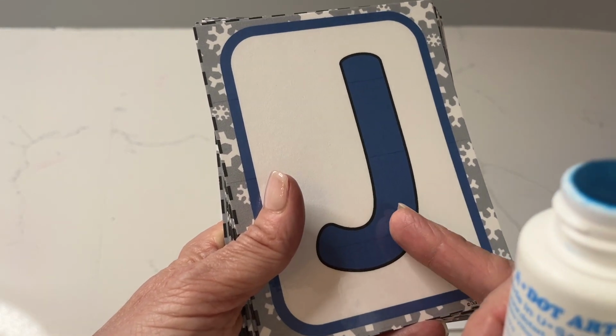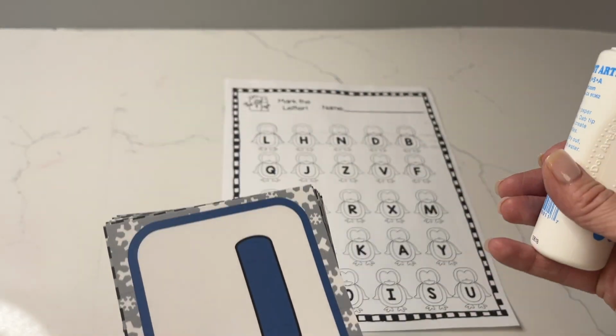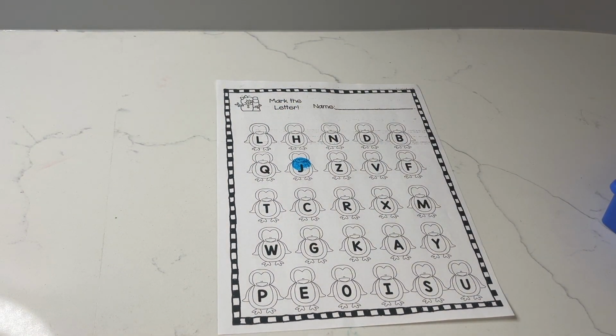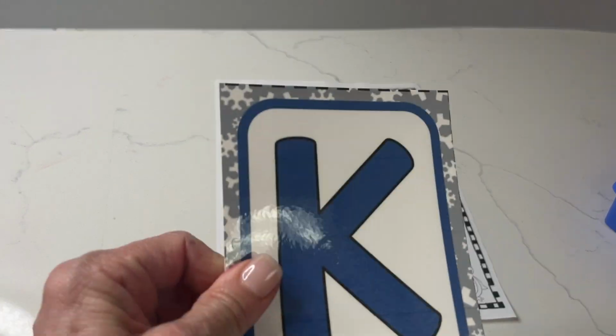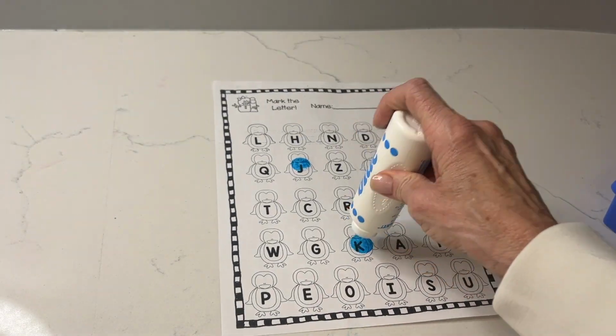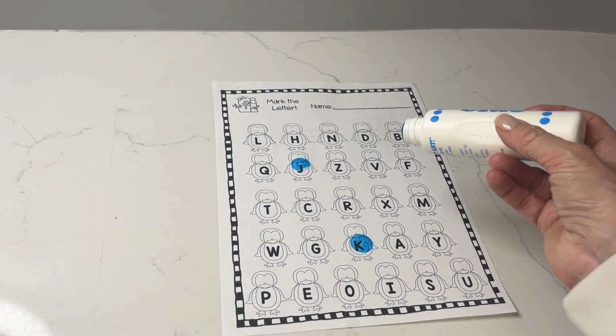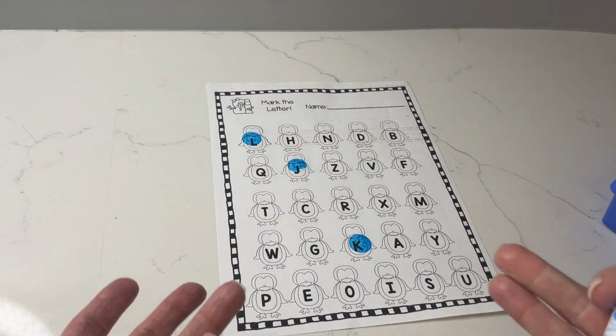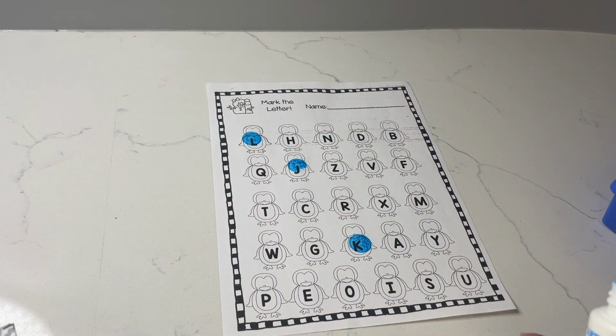So if we were going to do uppercase match, I would have my card that has a J, and I would find a J, and I would mark that. And here is K, and I would mark K and L. I usually mix them up and don't do them in order.